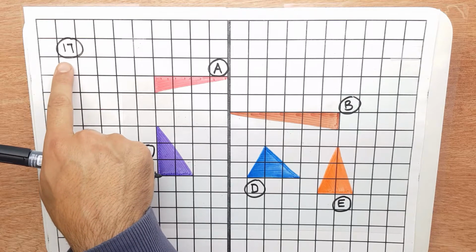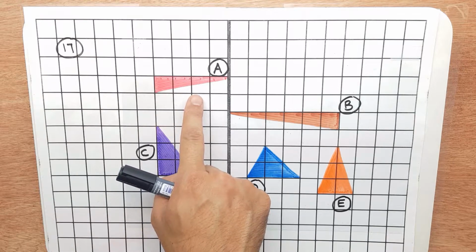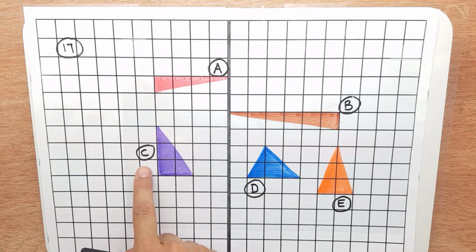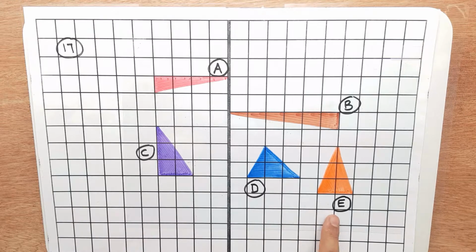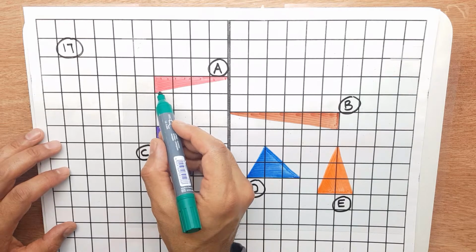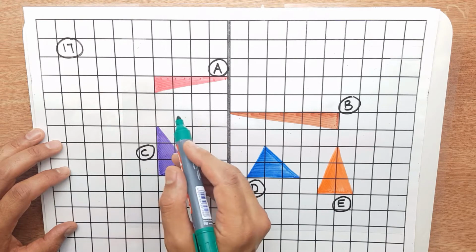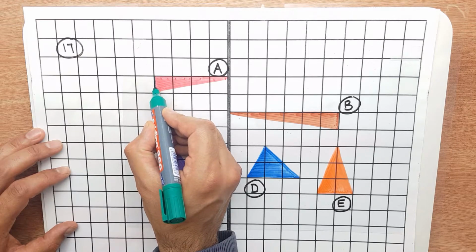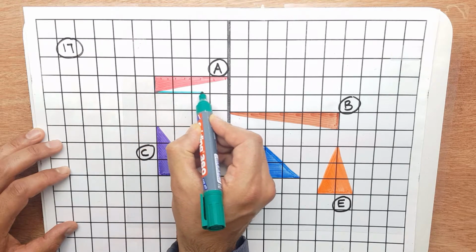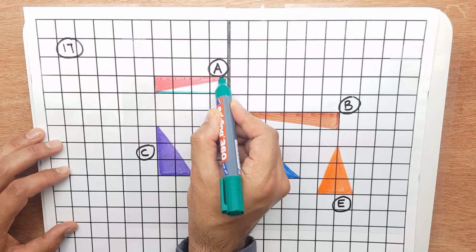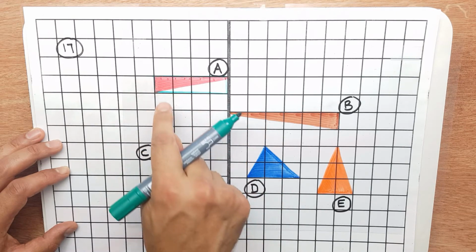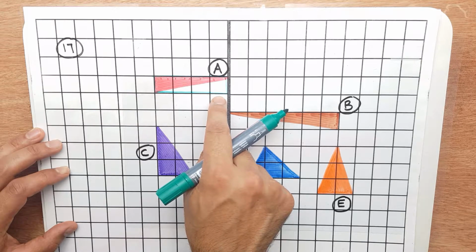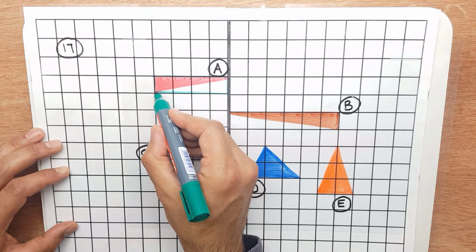With question 17, we're given 5 triangles A, B, C, D and E, and we're asked to find out which triangle has a different area. And for the area we need to count the squares. What I like to do is draw a rectangle. That's the area of my rectangle, and my triangle, if you look carefully, is half of that.